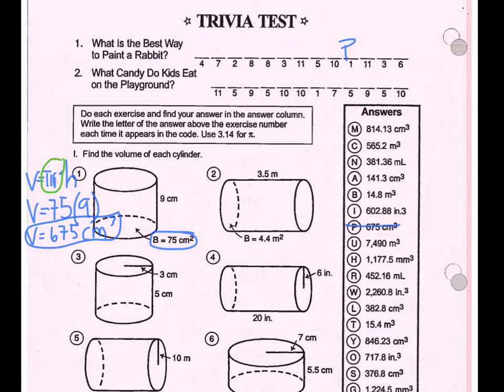For 3, again, I write out my formula, V equals pi r squared h, and here they're giving me the radius is 3 and the height is 5. So I'm going to plug those values into my formula.